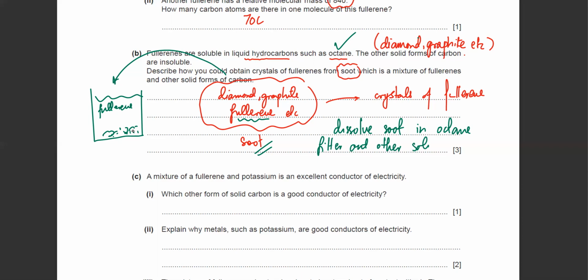Is this clear? You filter with filter paper. Exactly. Okay. So filter out other solid forms. Is this clear to everyone? Ajita, is this clear? Yes, sir. Turhan? Yes, sir. Okay, you filter out the other solid forms of carbon.